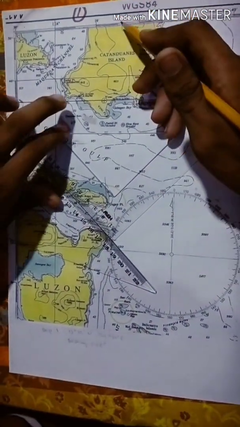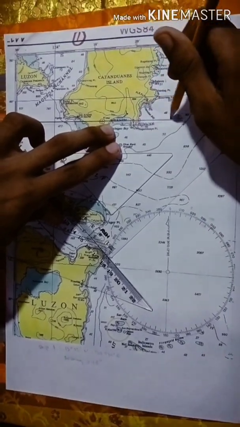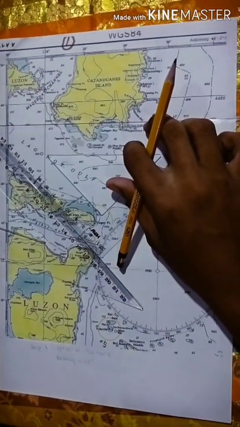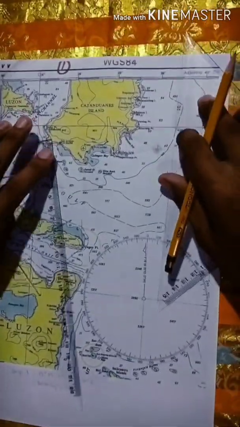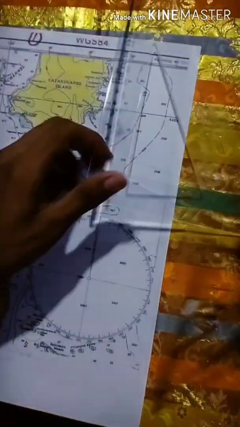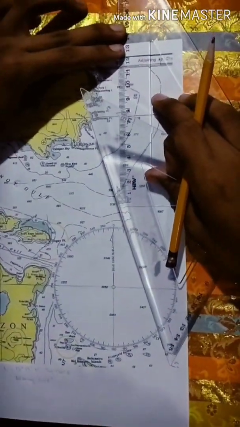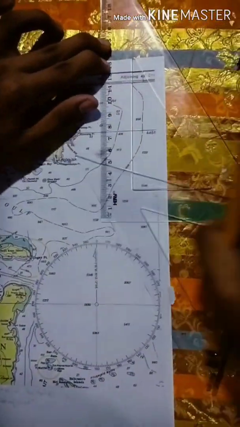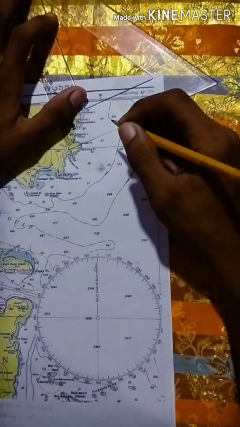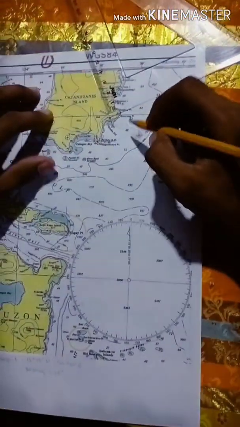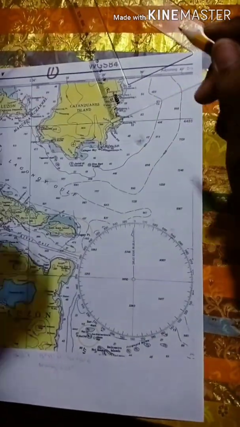Draw a line. Then 30 minutes east. Draw a line. So this one is our coordinate, this one is our fixed position.